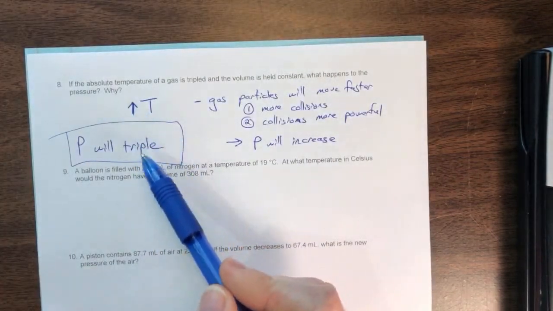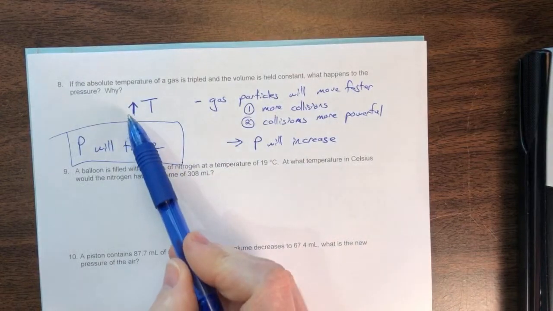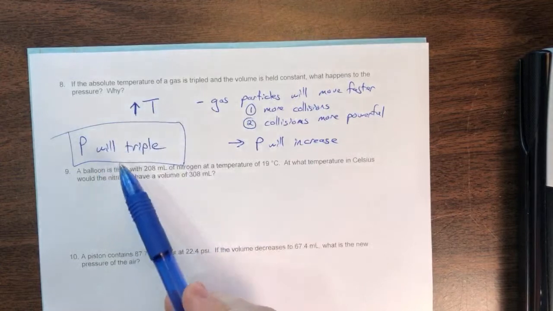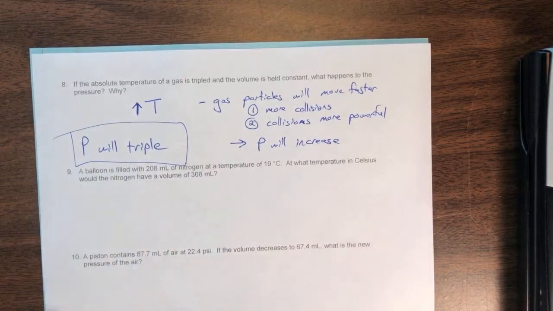So they're going in opposite directions. The temperature and pressure go in the same direction. So as you increase the temperature, the pressure is going to increase. As you triple the temperature, the pressure is going to triple. All right.